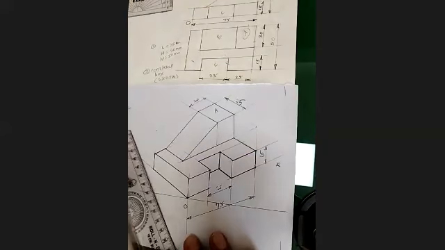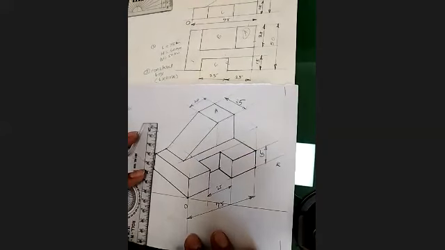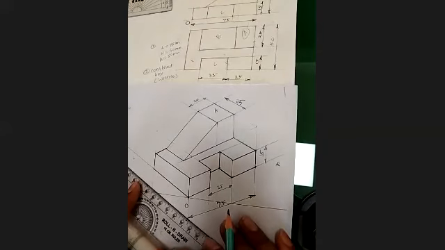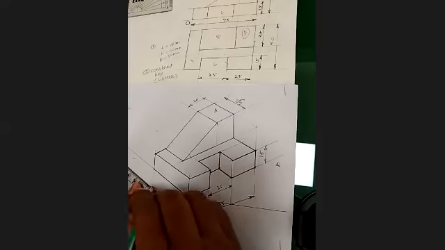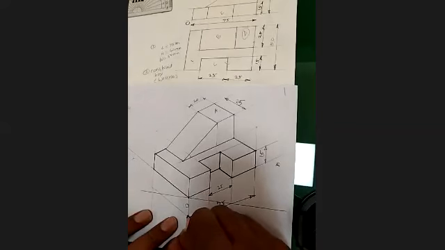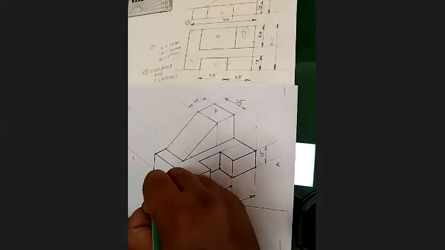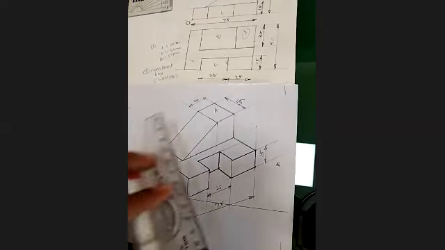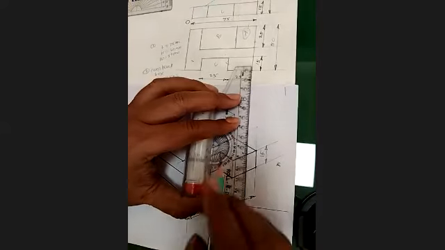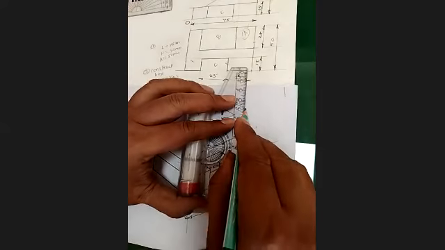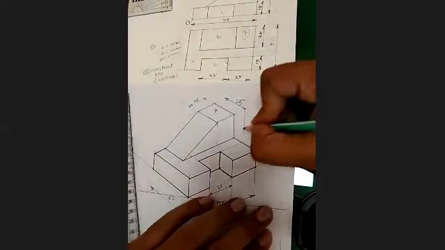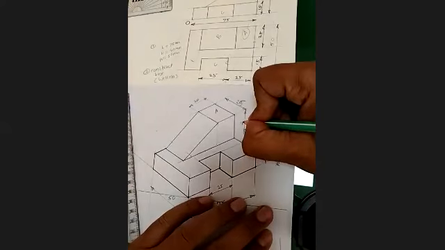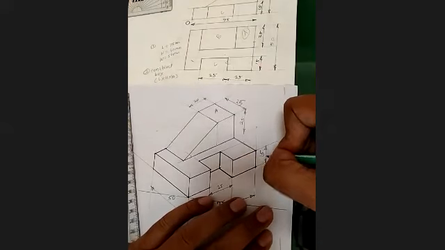So likewise, a few more additions you can do. This 50. This is going to be 25. It is 40. So if you add this 25 along with this 15, that is fine.